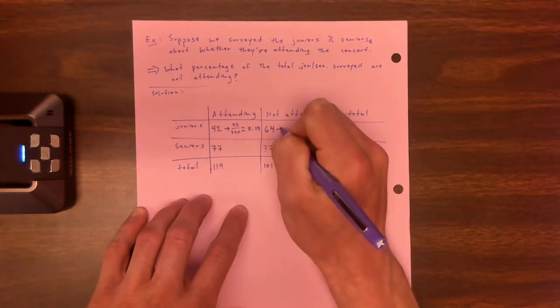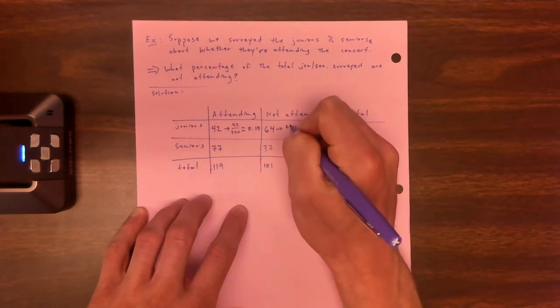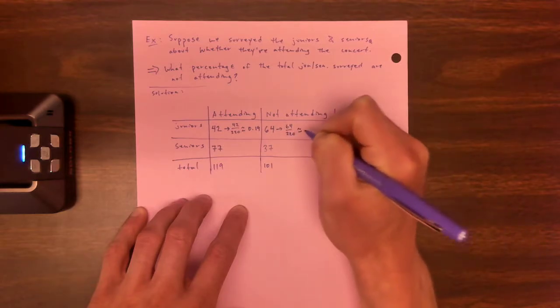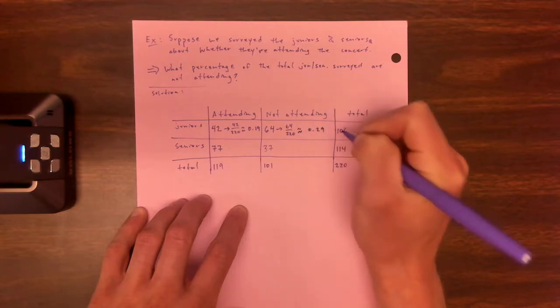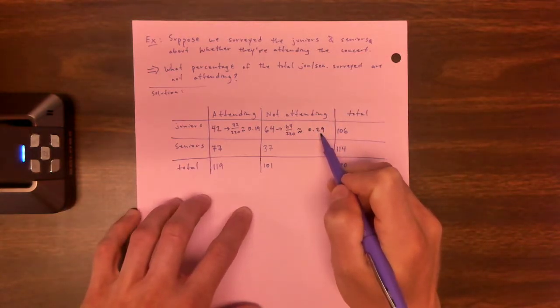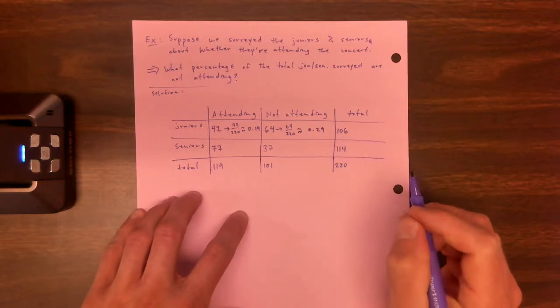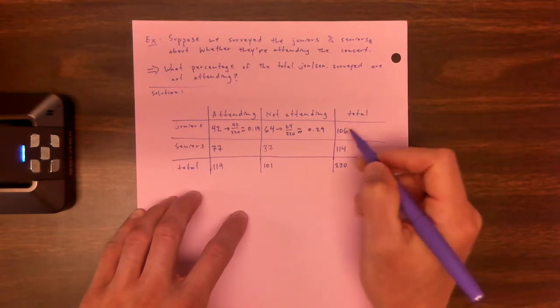What percent of juniors are not attending? Well, 64 out of 220 is roughly 0.29. So roughly 29% of juniors are not attending. All right. And let's keep going. I'll get to this later.